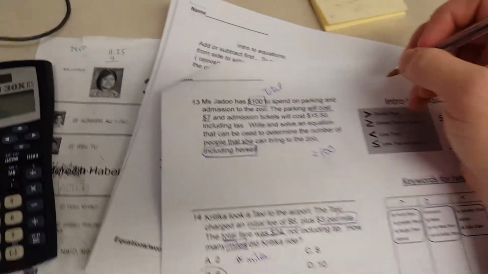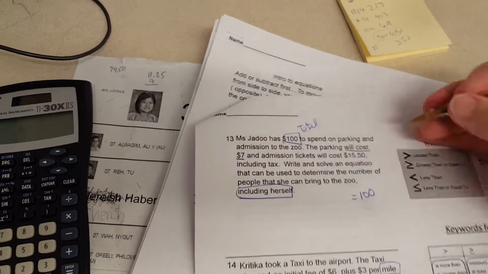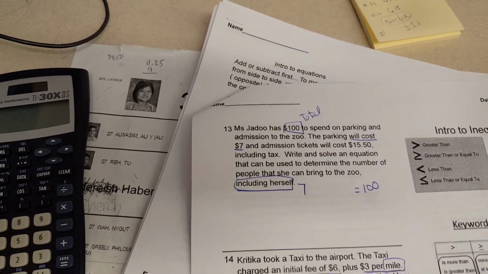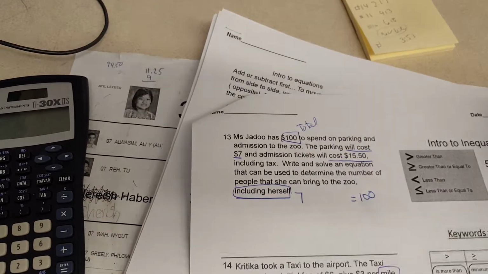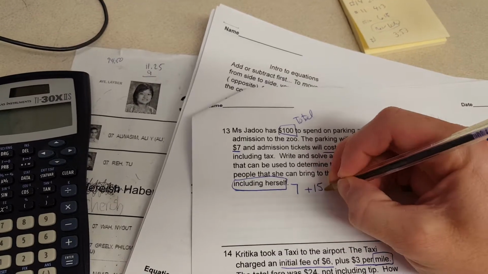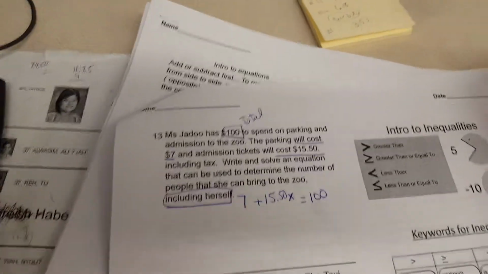If you think about when you go somewhere, how many times do you have to pay for parking? You only have to pay it the first time. So that's just going to be $7. Each ticket will cost $15.50. So if we were to say plus 15.50x, that's our equation.